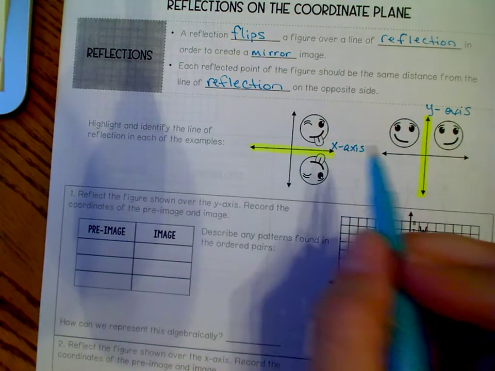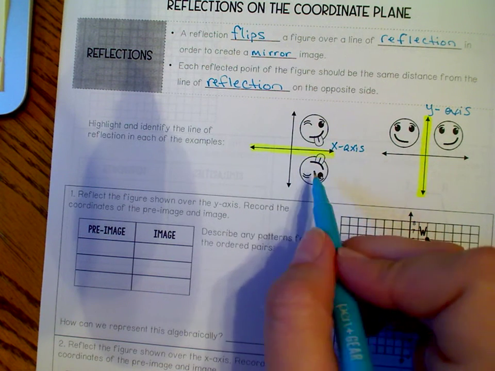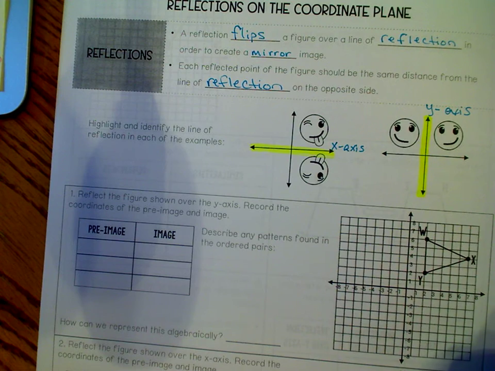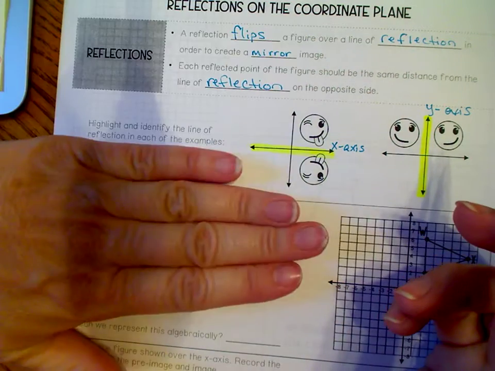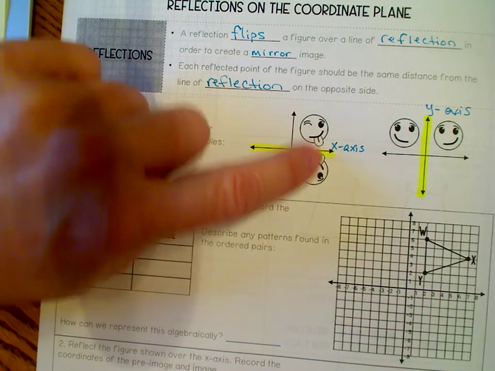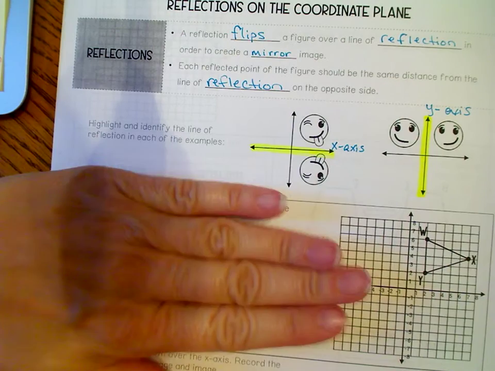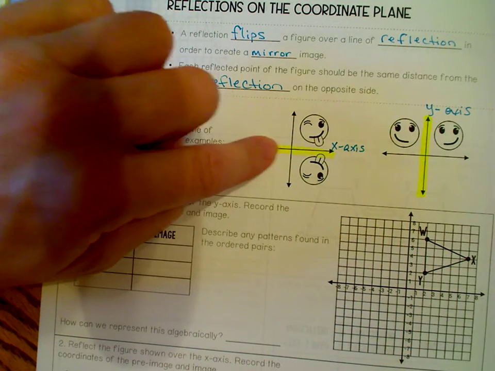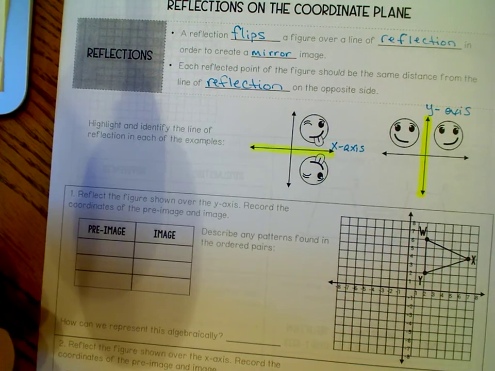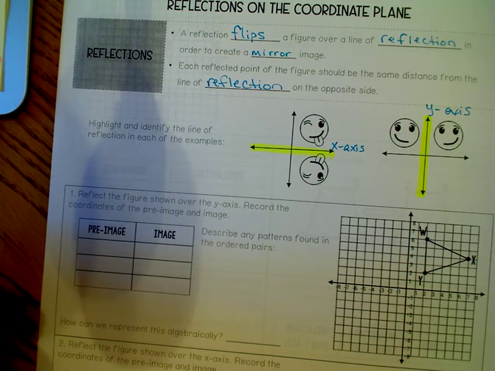Okay, so as long as you understand the line of reflection is the line it's going to mirror itself over. If I folded my paper this way, that smiley face would come directly on top of this one. This eye would land on this side, this winky eye would land over here, the tongue would land over here. Just folding it in half, it's going to reflect over your x-axis. Size did not change. Same thing with this one. You fold it over your y-axis, everything's the same, it's just mirrored over that axis.